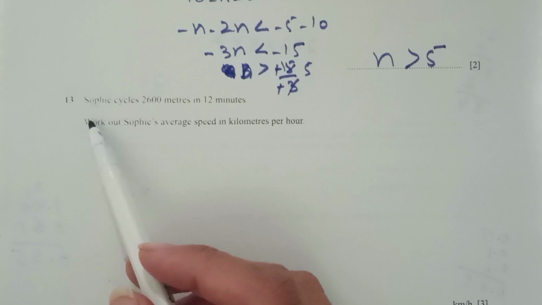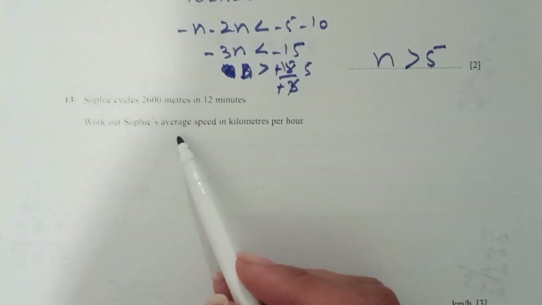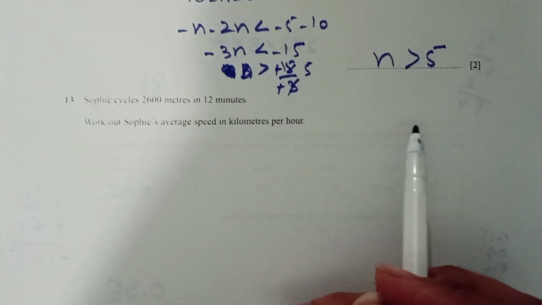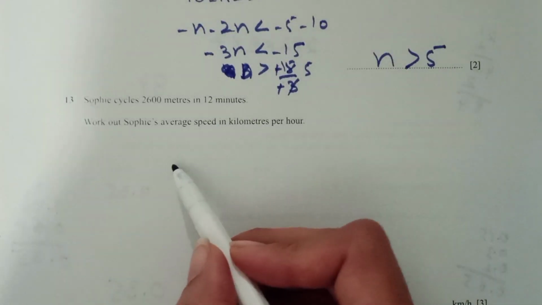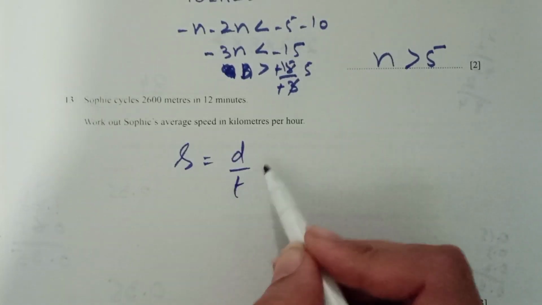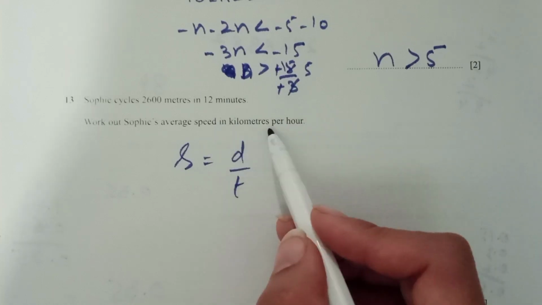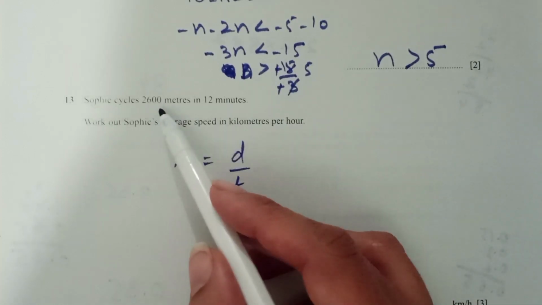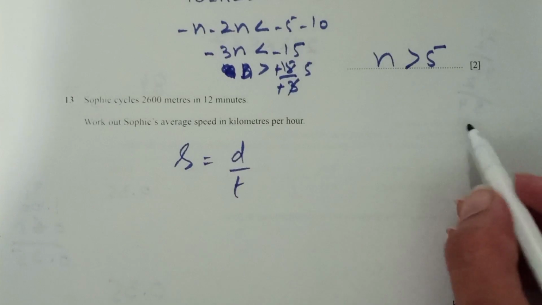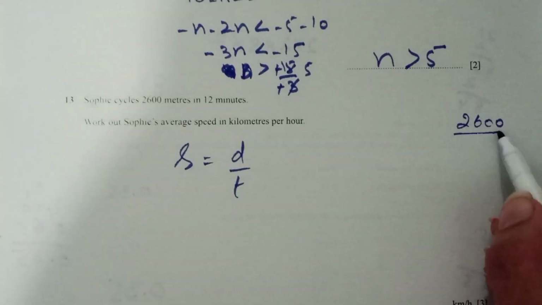Question number 13. Sophie cycles 2600 meters in 12 minutes. Work out Sophie's average speed in kilometers per hour. We have to find the speed. We know the formula of speed is distance over time. Distance is given to us in meters, but we have to find it in kilometers. It means we have to convert into kilometers. We convert into kilometers by dividing by 1000.